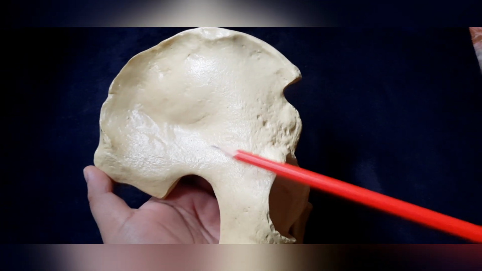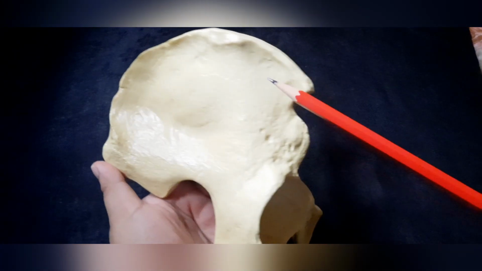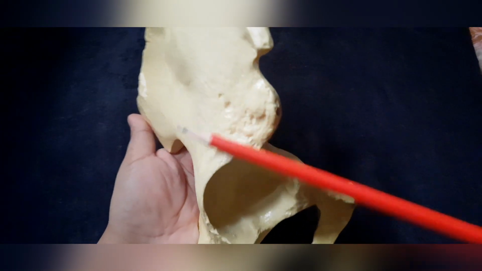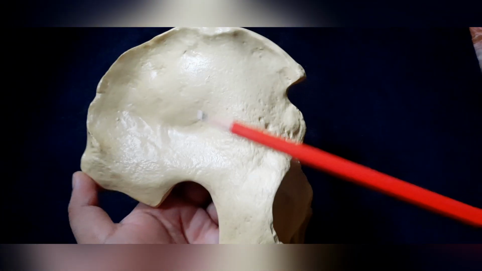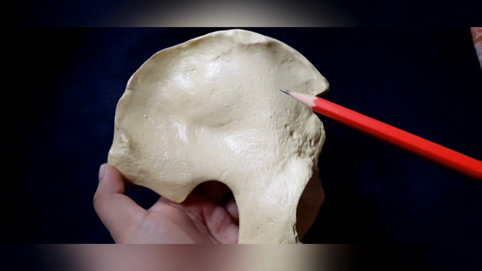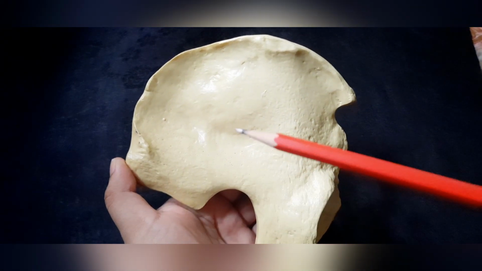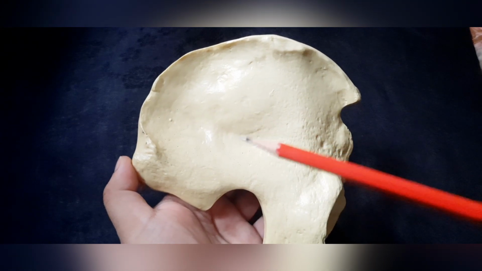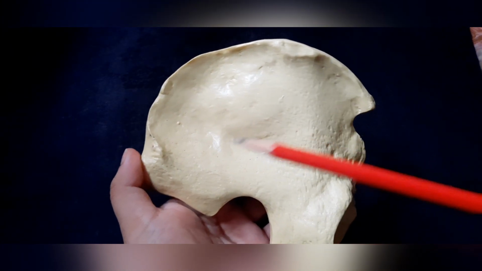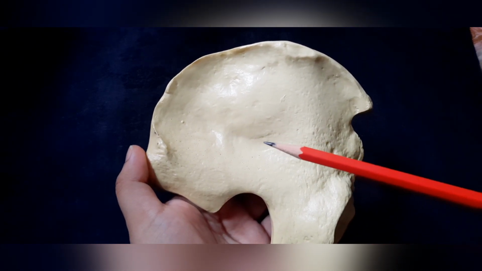Over here we can see the gluteal surface of the ilium. The gluteal surface is the largest surface and it lies on the outer aspect of the bone, meaning it lies on the lateral aspect. The gluteal surface is divided into 4 parts by means of 3 lines. Since this is a synthetic bone, we cannot identify those lines properly, but I can tell you the locations. We have 3 lines from posterior to anterior: the posterior gluteal line, the anterior gluteal line and the inferior gluteal line.